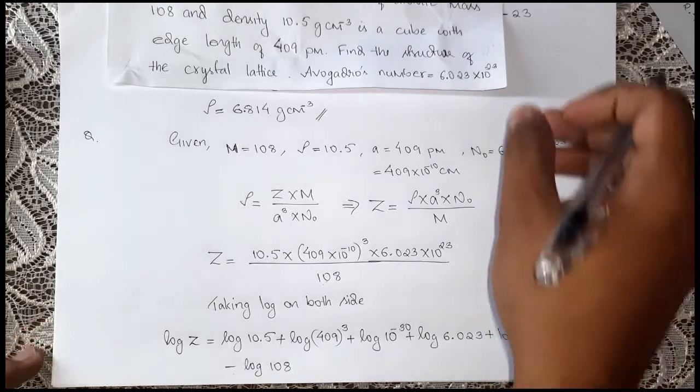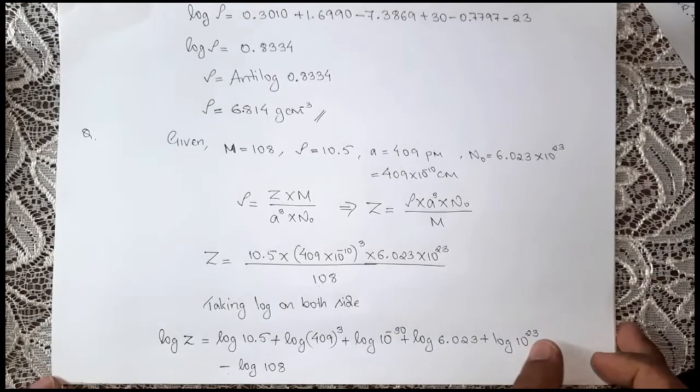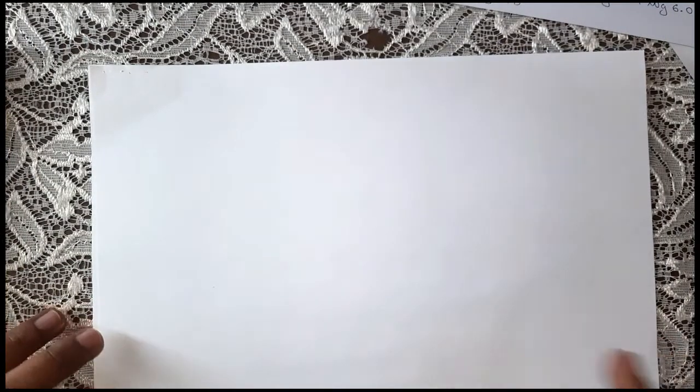Now we will take the log values of all these numbers.